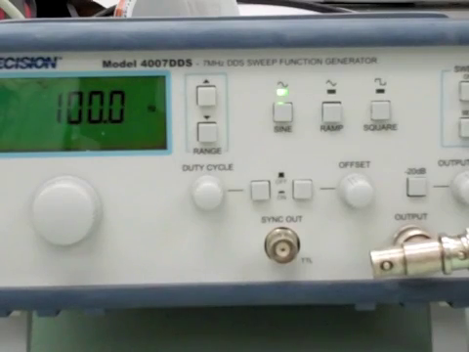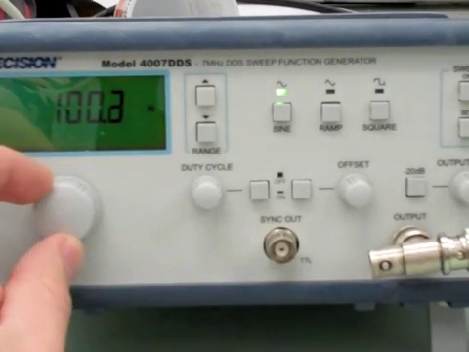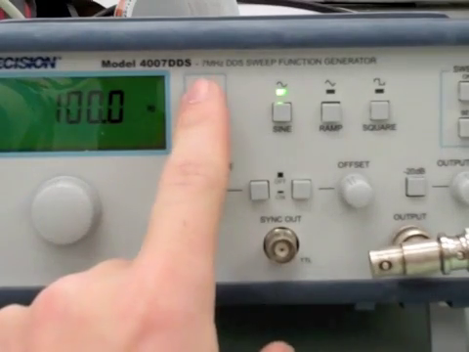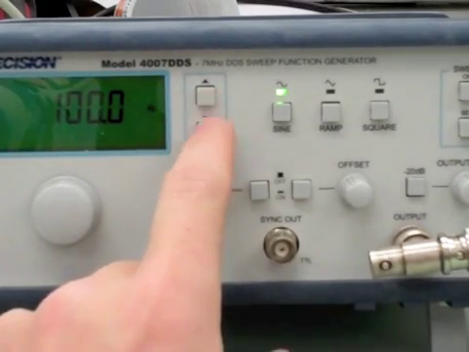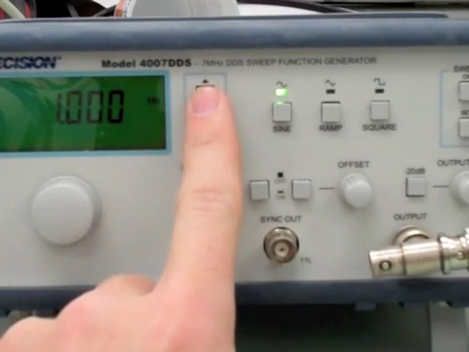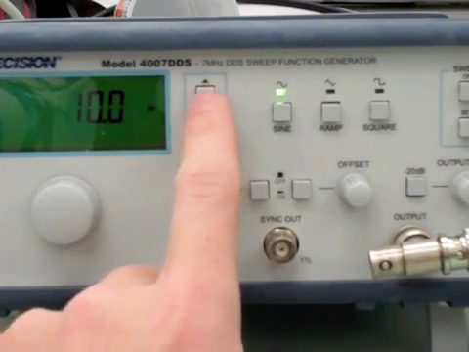So now that we know how to use the oscilloscope, let's take a look at the function generator and some of the buttons that we have on here. We've got the power button, we've got a knob that'll change the frequency output of our signal, we've got range buttons that'll change the output as an order of magnitude. So when we're at 100 here, I'll push up, it'll go to 1000, push down, and down again, we'll go to 10 Hertz.